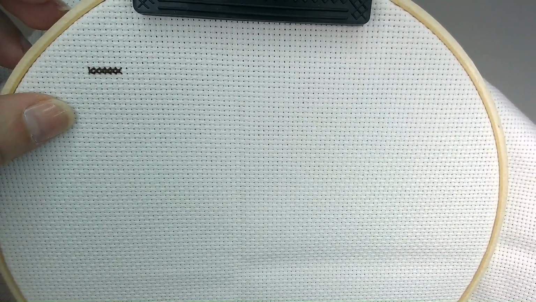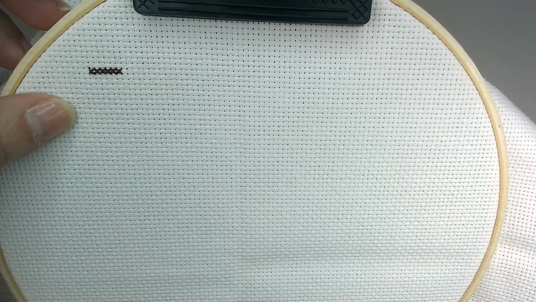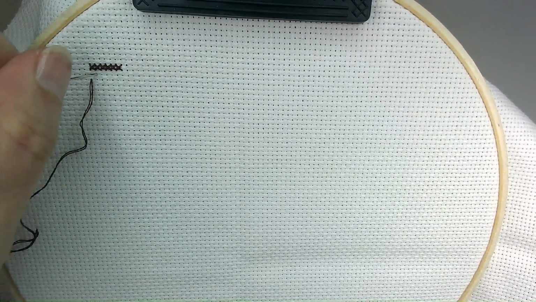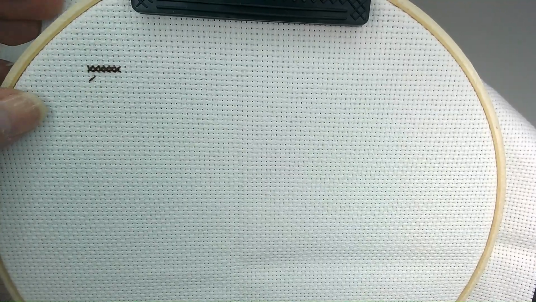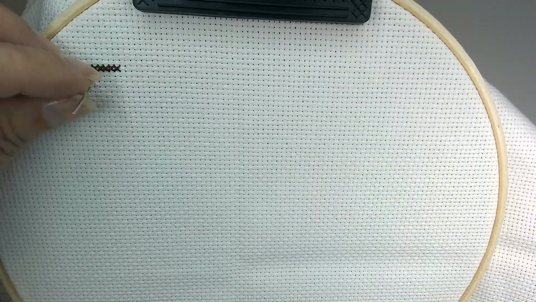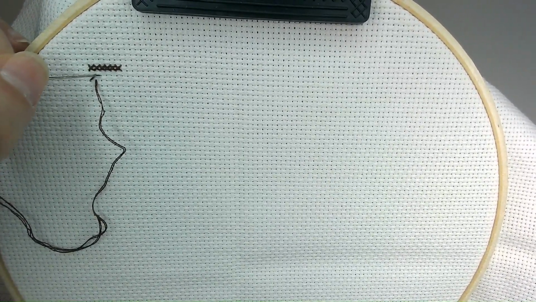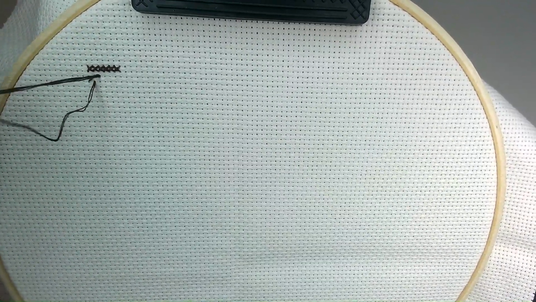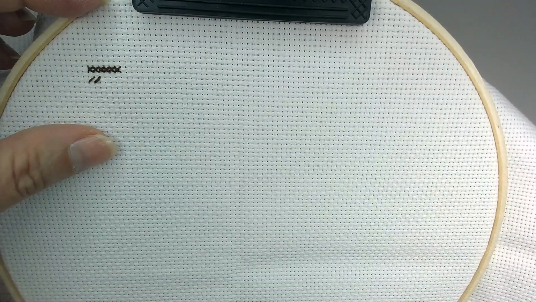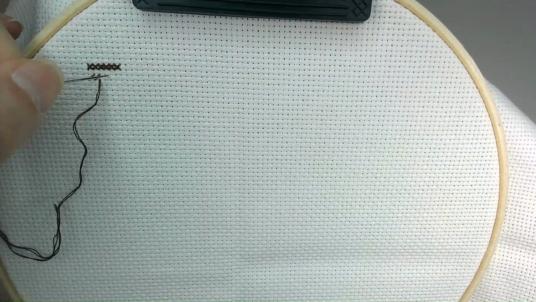The next one I'm going to show you is half stitch or a tenth stitch. Half stitch is exactly what it sounds. It is only doing half of a cross stitch. It is also called a tenth stitch, and it can be useful when working on a background or when trying to make clouds. It makes a lighter stitch.